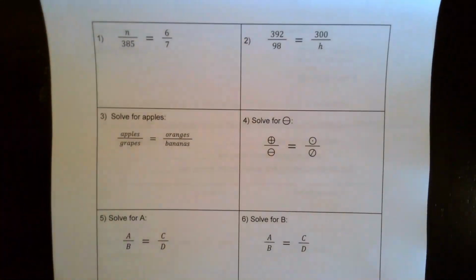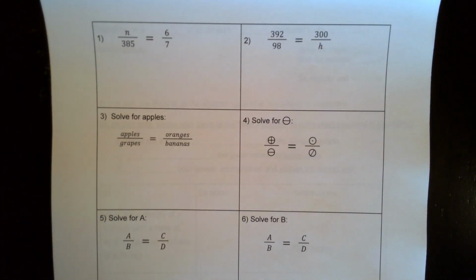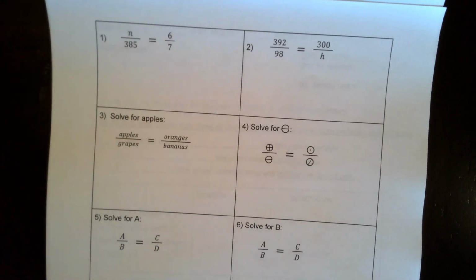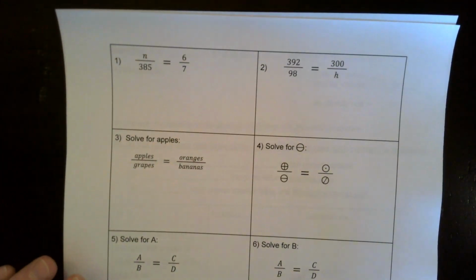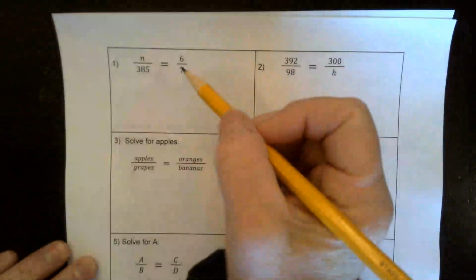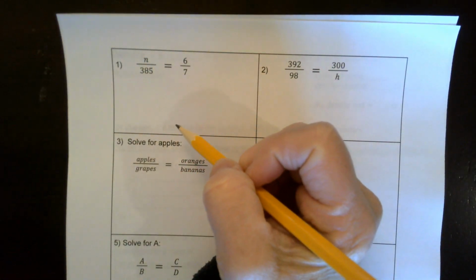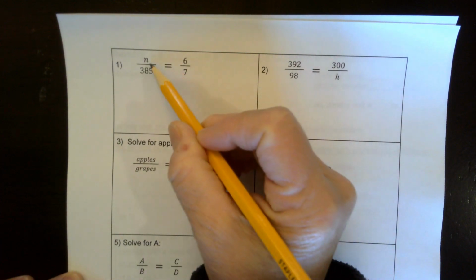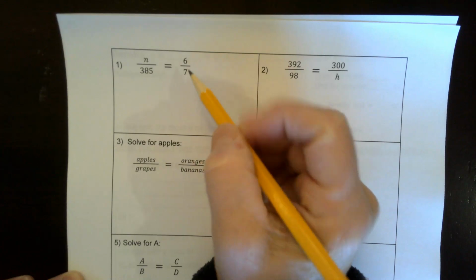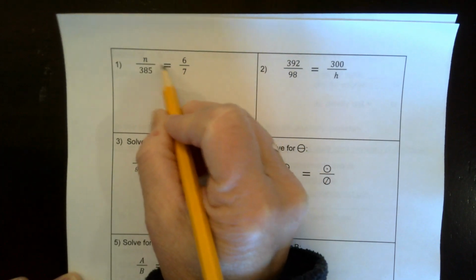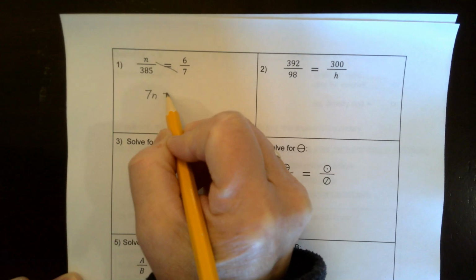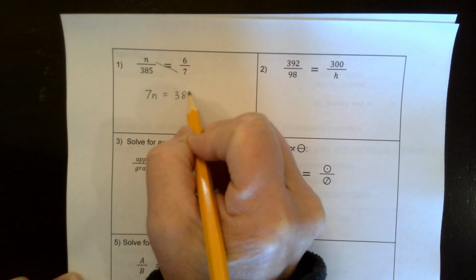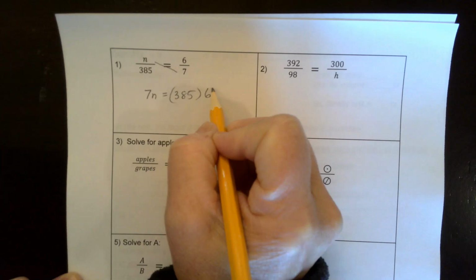Well, let's take a look at how this looks with some other practice problems. I will be demonstrating here the cross multiplication method. So for number 1, n over 385 equals 6 over 7. Here we're going to get 7 times n equals 385 times 6.